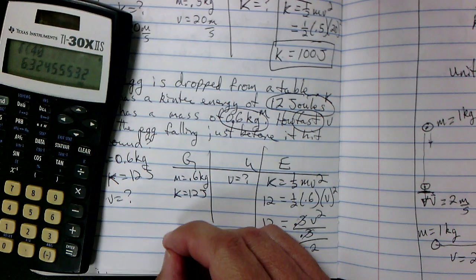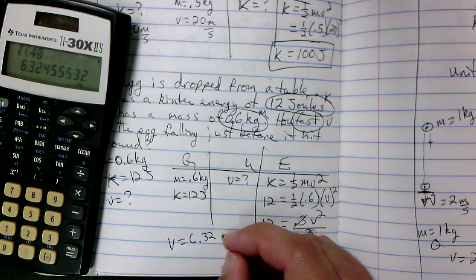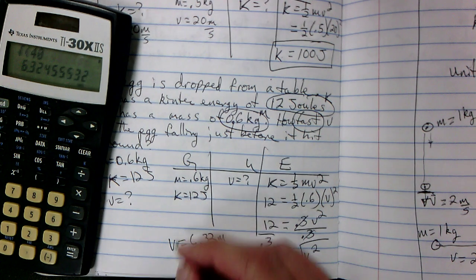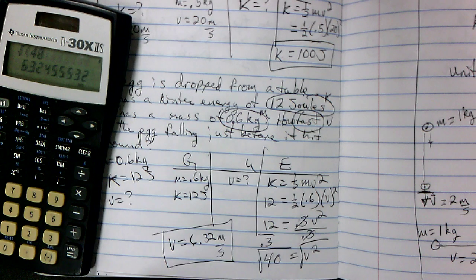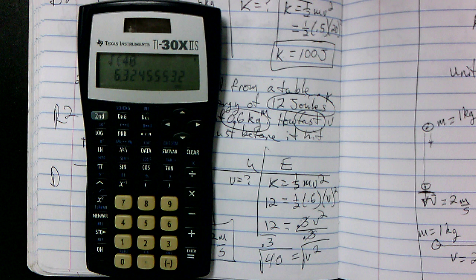So the velocity equals 6.32 meters per second. Make sure that you do the square root. If you need help finding the square root button, you can see me in class. Okay?